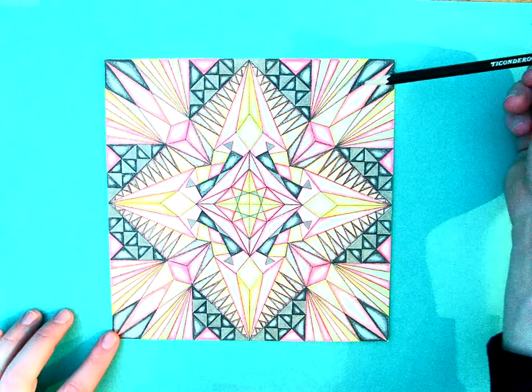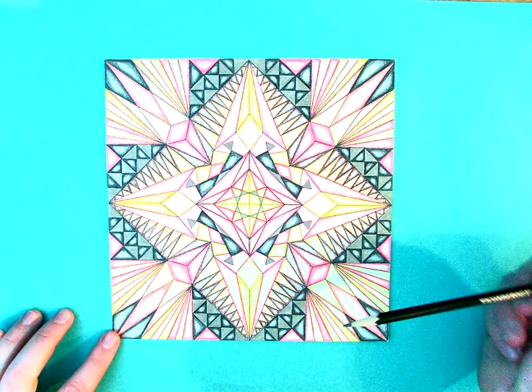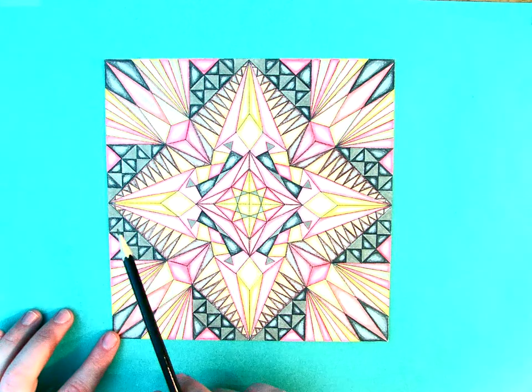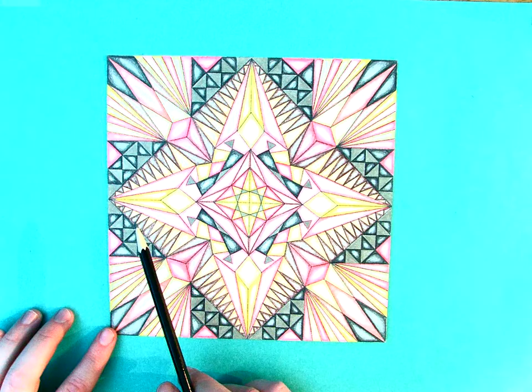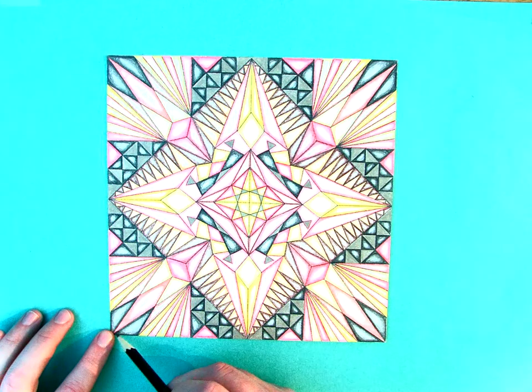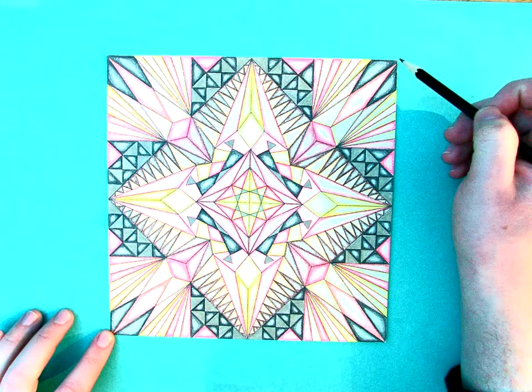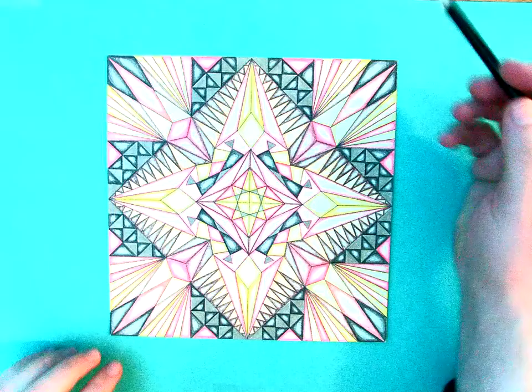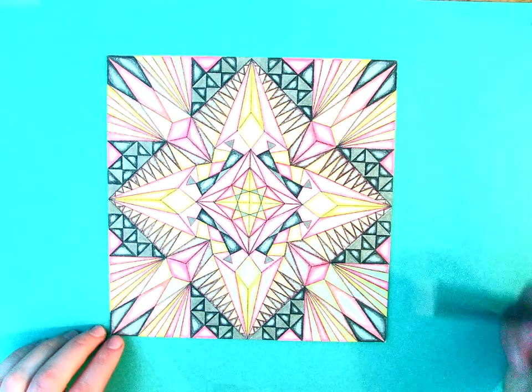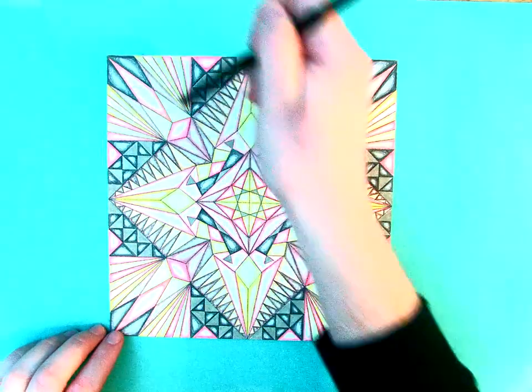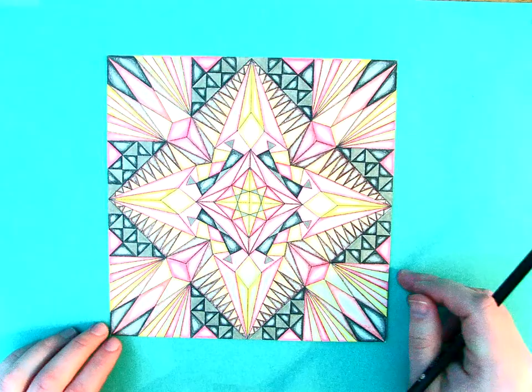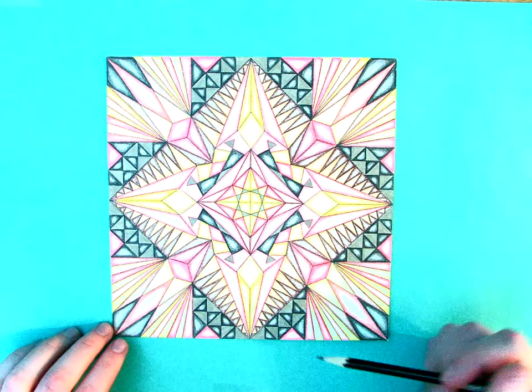You can see that if I were to fold this in half, it would be the same on either side. If I were to fold it in half this way, it would also be the same on either side. That is also true from corner to corner. If I were to fold this in half diagonally, it is the exact same. And I can do it along this line of symmetry as well. So looking at this, you can tell that I have 4 lines of symmetry.